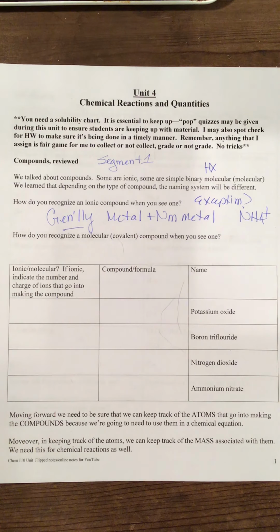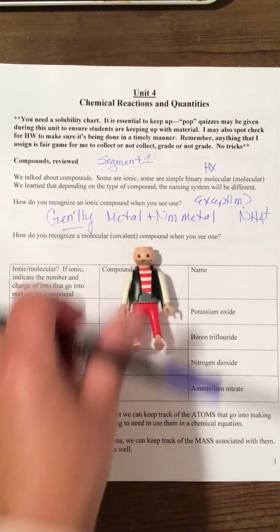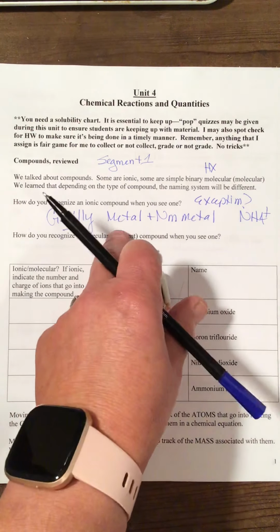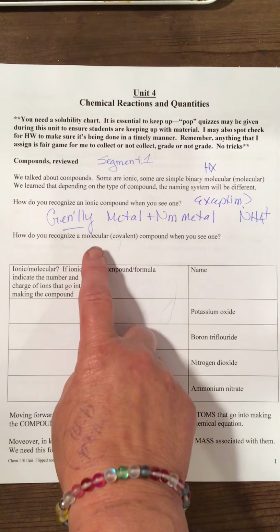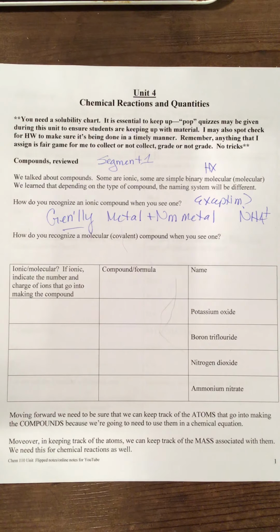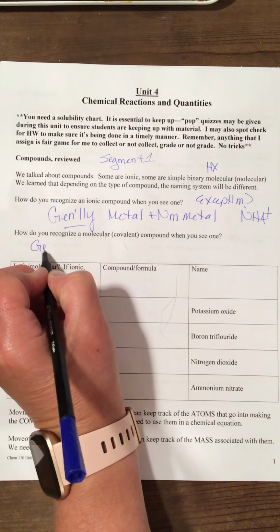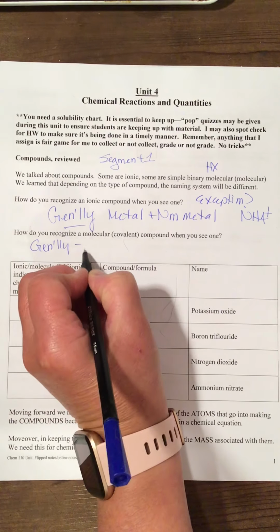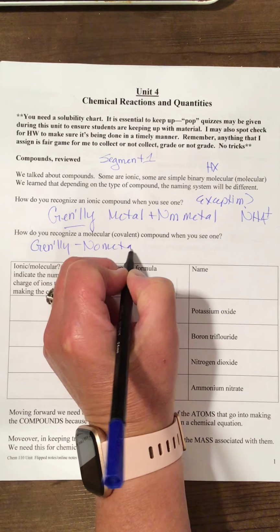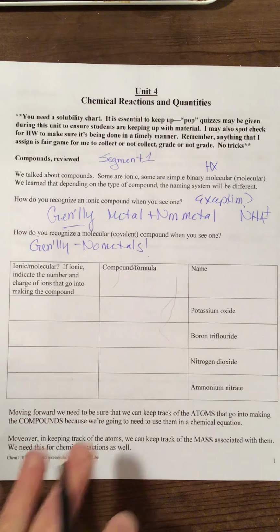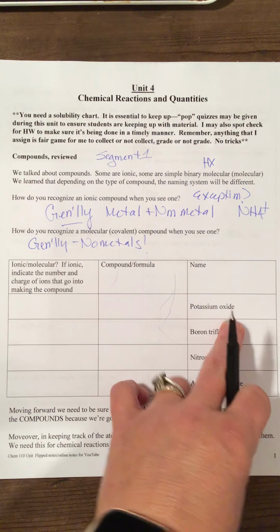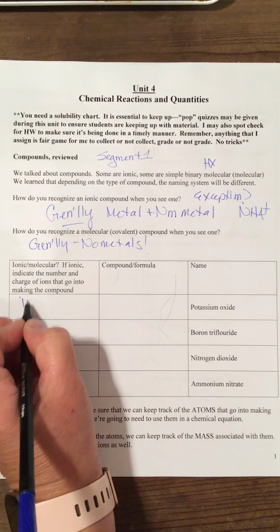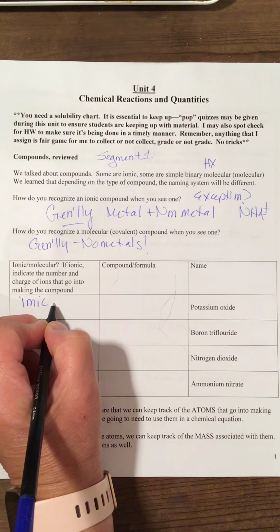And the non-metal picks up the electron, which means it gets a minus. Okay? Now, when you cannot transfer electrons, in other words, you don't have an electron to transfer, you don't have a metal, you have to share. And so that's how we recognize a covalent compound when we see it. Generally, but not always, no metals. Okay? So let's do a little reminder. Potassium oxide. Potassium is a metal. So this is going to be ionic.